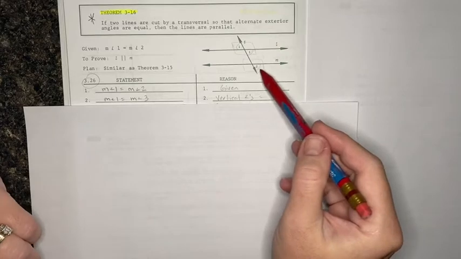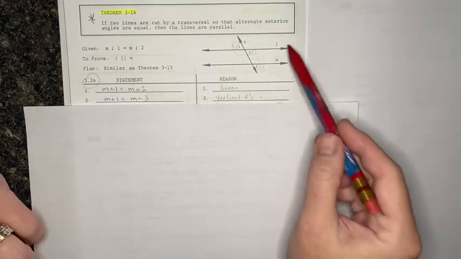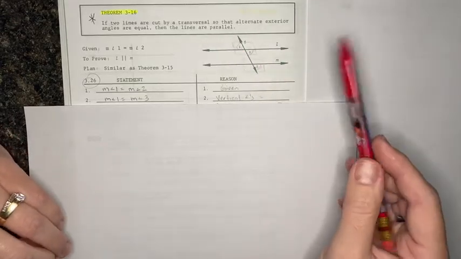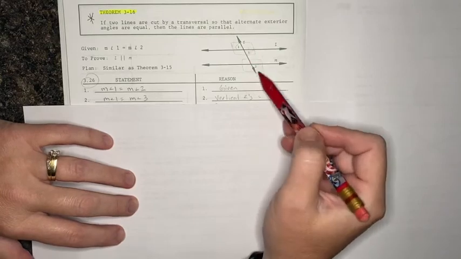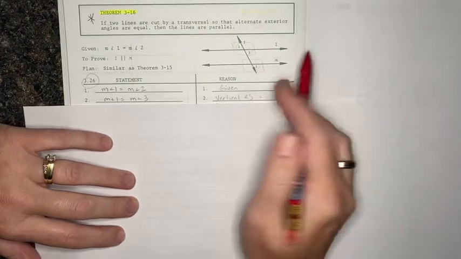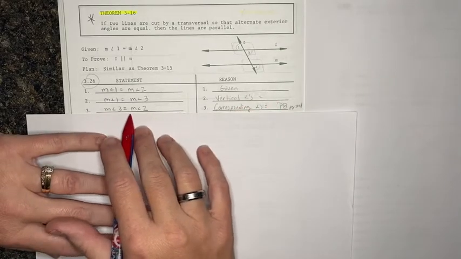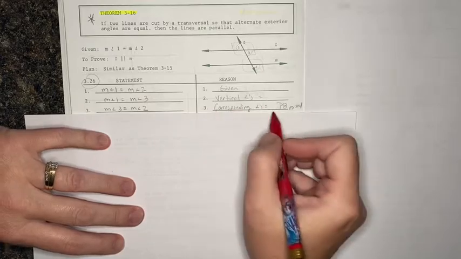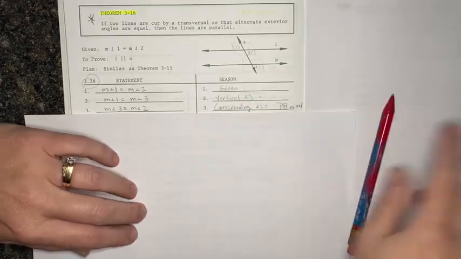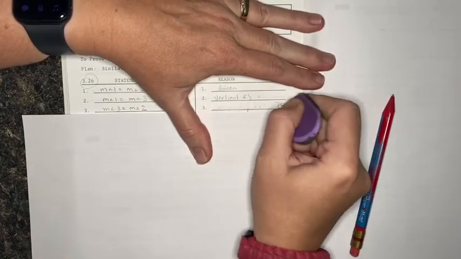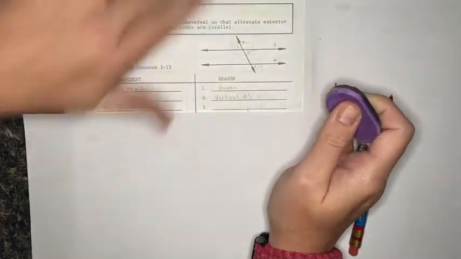We can't just say that 2 and 3 are equal because they correspond, because we don't know that these lines are parallel yet. And remember, those corresponding angle things only worked if we knew the lines were parallel. But now we're trying to prove them to be parallel. We have to state that they're equal, so we'll do that next. The measure of angle 3 is equal to the measure of angle 2. And I wrote corresponding angles are equal, but honestly, that is not correct, because that is only true if our lines are parallel, and we haven't proven them to be parallel yet.